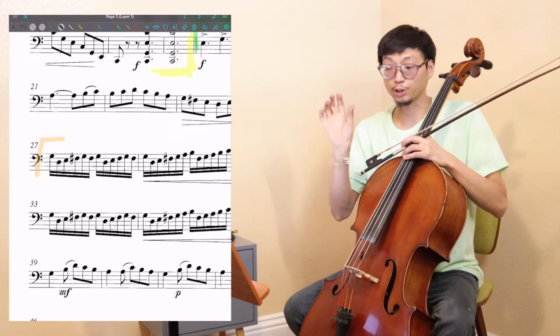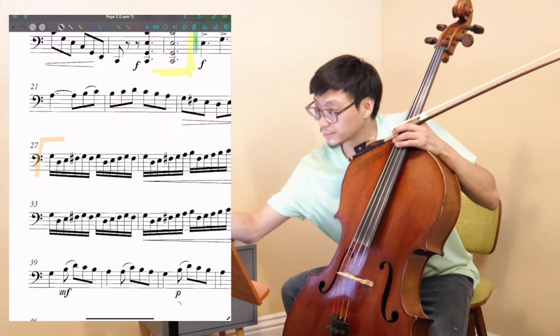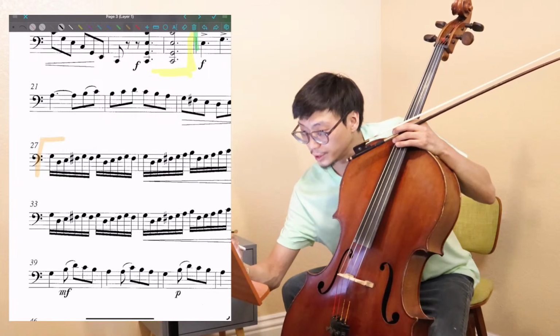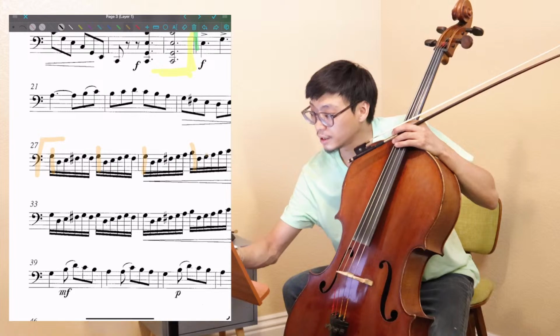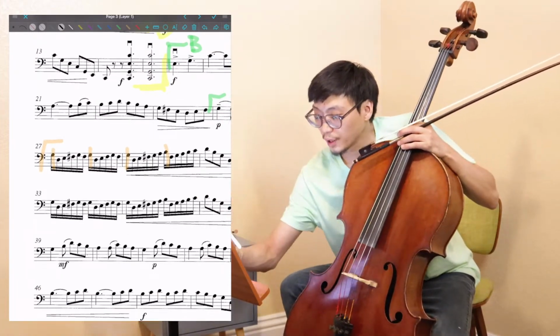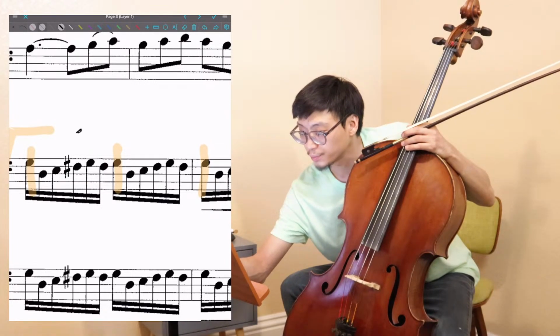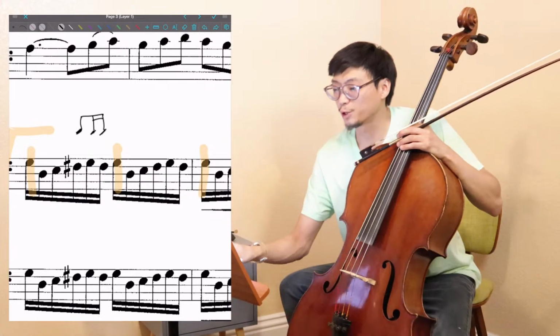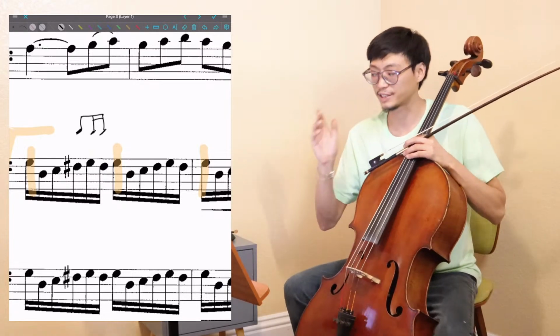Figure out the groups of sixes that we need to play. And what we're going to do is instead of playing it like that, we're going to play it as if it were an eighth and then 16th.